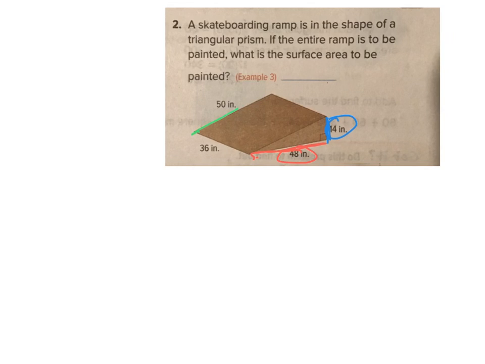And this 50 inches goes with that. And this 36 inches goes with that. Okay. So this also will be 36 inches, just like this also will be 50 inches.